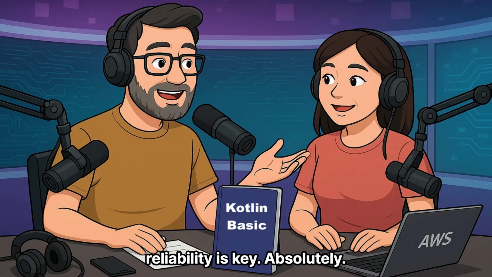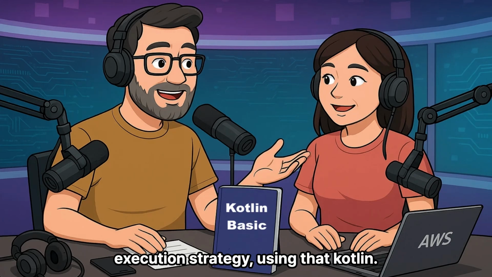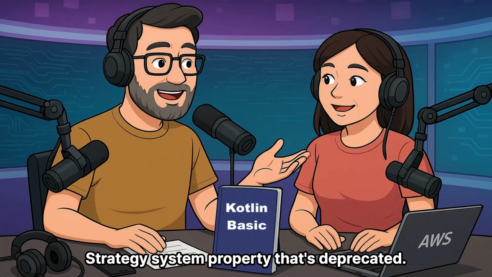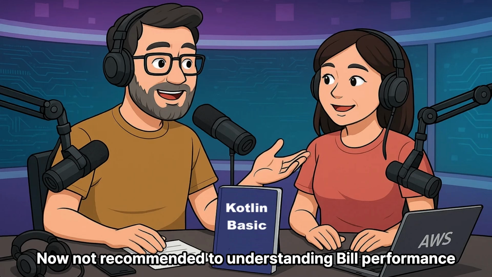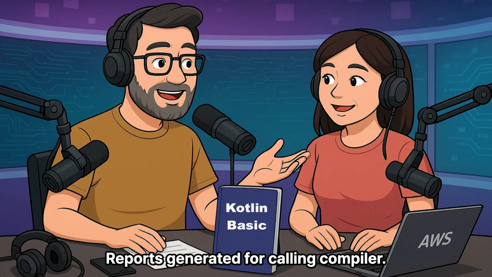Reliability is key. Absolutely. And it's also important to know that the old way of controlling the compiler execution strategy, using the kotlin.compiler.execution.strategy system property, that's deprecated now, not recommended. Good to know it's being phased out. Yeah. And it seems like we're getting better tools for actually understanding build performance too. Exactly right. Since Kotlin 1.7.0, you get build reports generated for Kotlin compiler tasks.